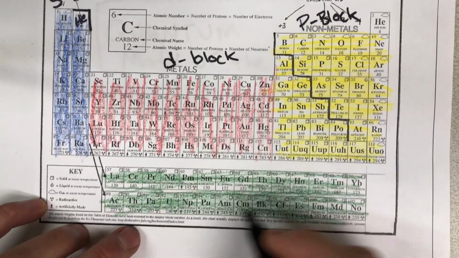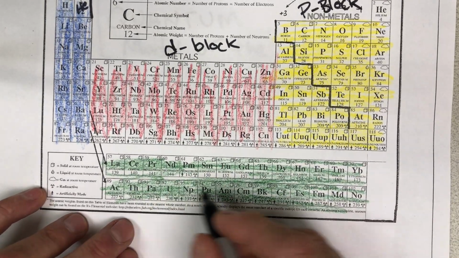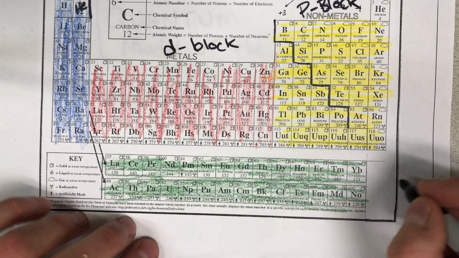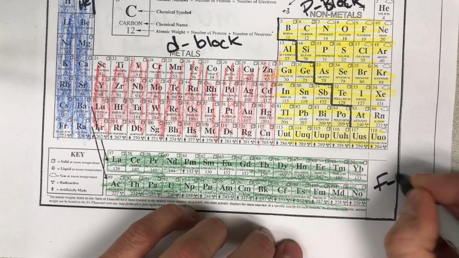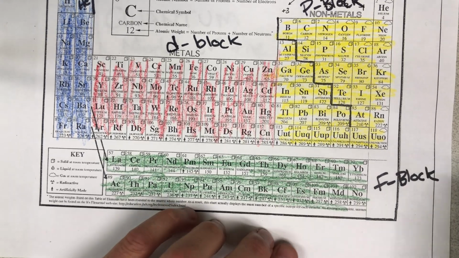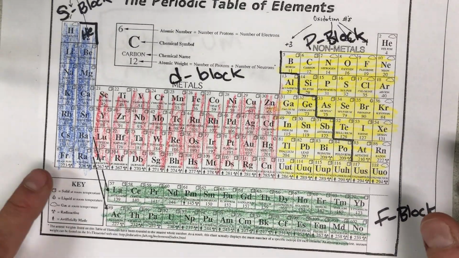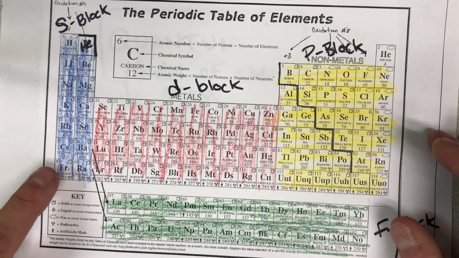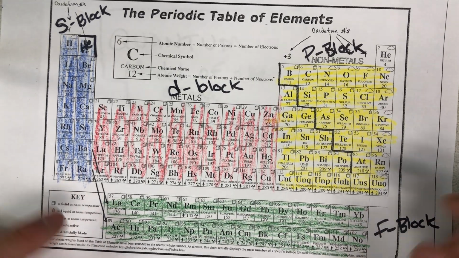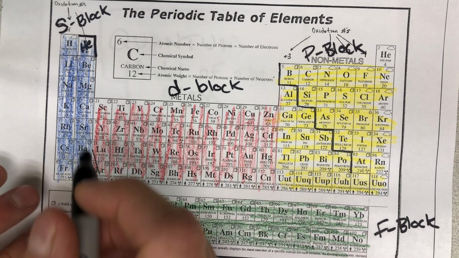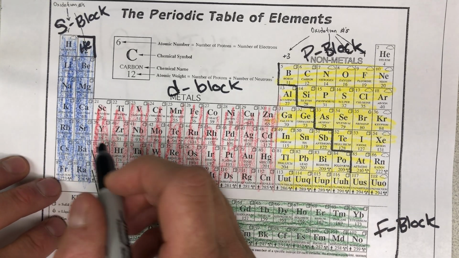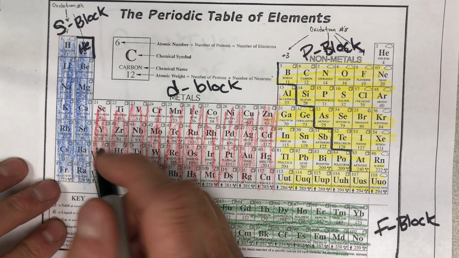Okay. Oh, and then this little goofy neighborhood down here, these elements that are down here in green, this is collectively known as the F block. F block. Okay, and so we're going to use these neighborhoods pretty frequently to understand how electrons fill into energy levels in a Bohr model.